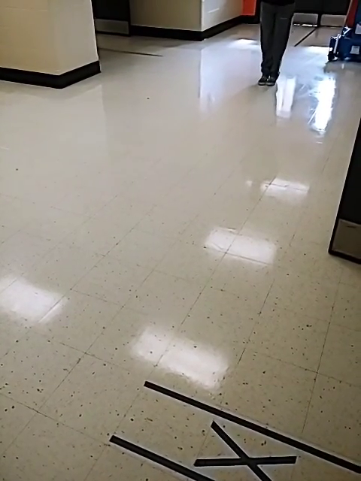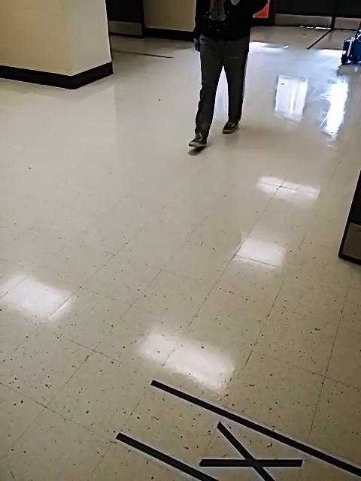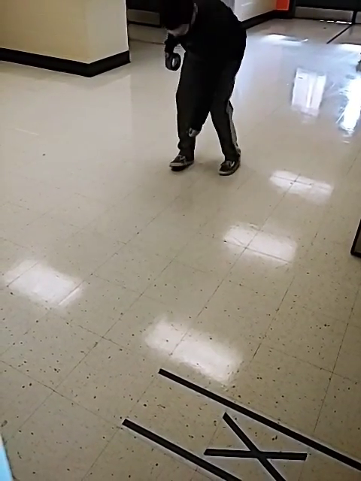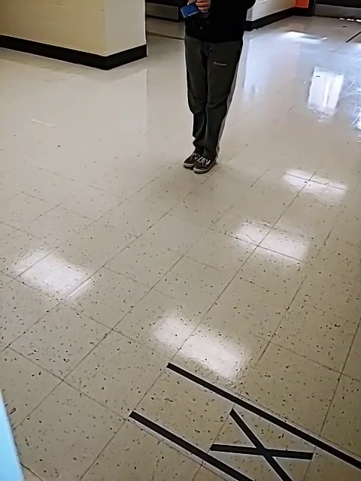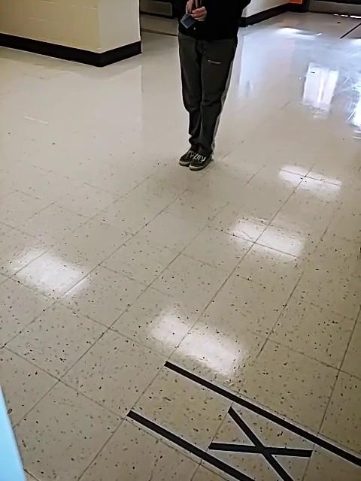Now turn around and walk 180 degrees and walk 5 steps and stop. This is distance number 2. Now turn around again 180 degrees and walk 15 steps and stop. This is distance number 3.